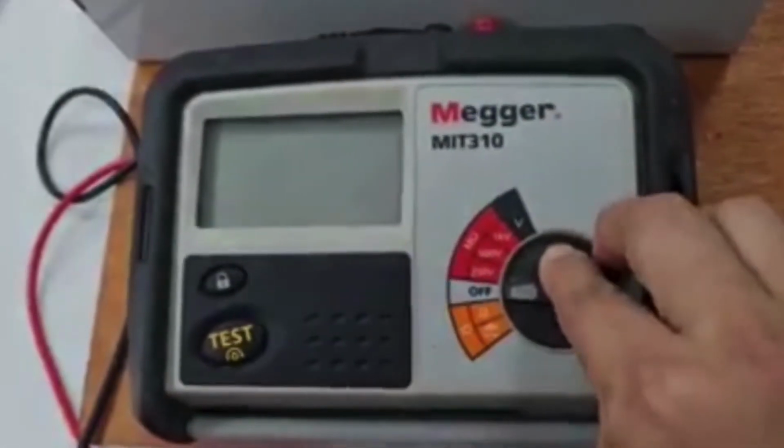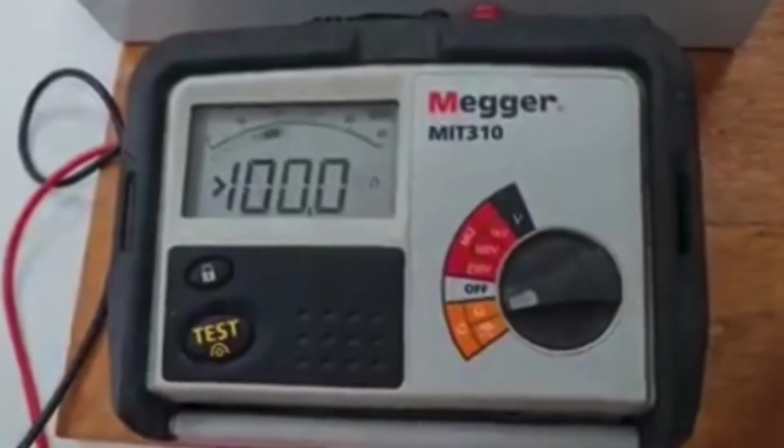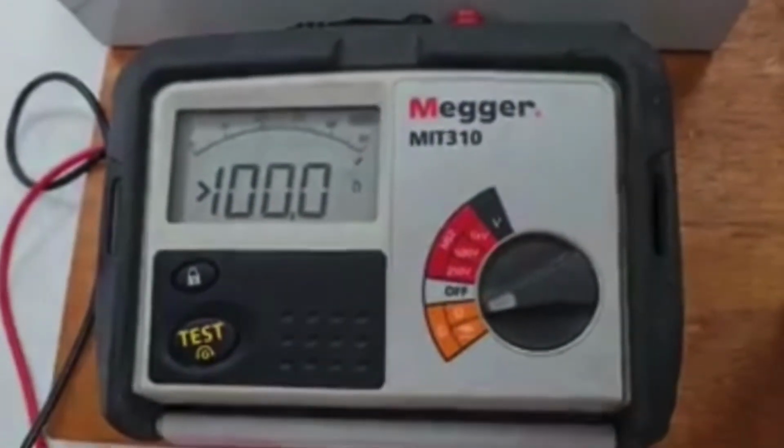Continuity test. The purpose of this continuity test is to check the connections that we have made so far. As long as the meter gives a low resistance reading, then the connections are correct. In this test, we are going to use the meter as an ohm meter, so turn the knob to ohm.